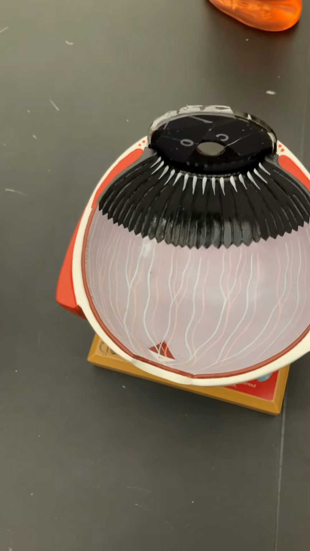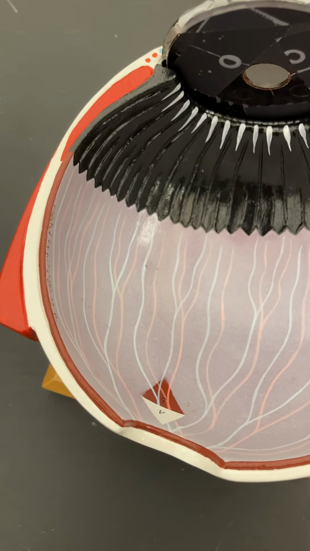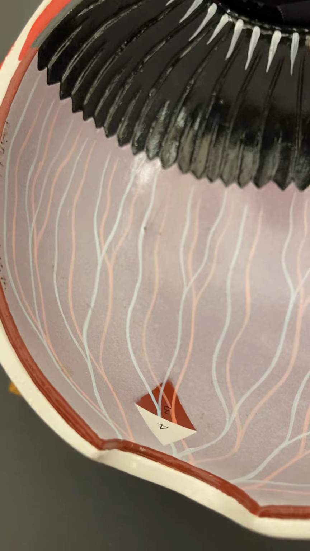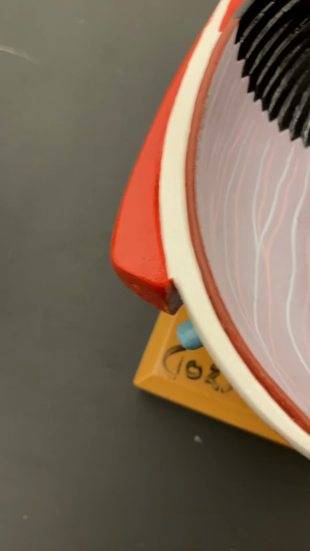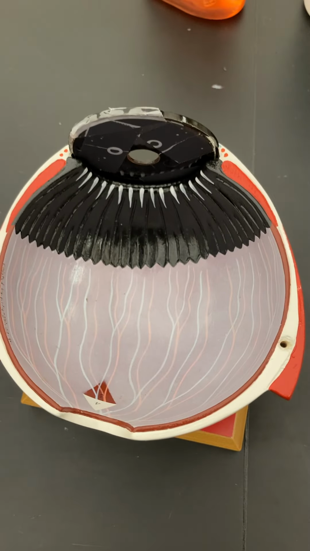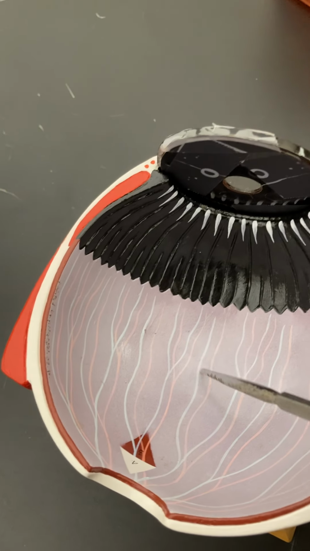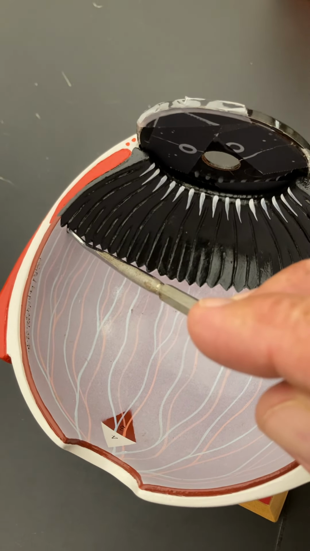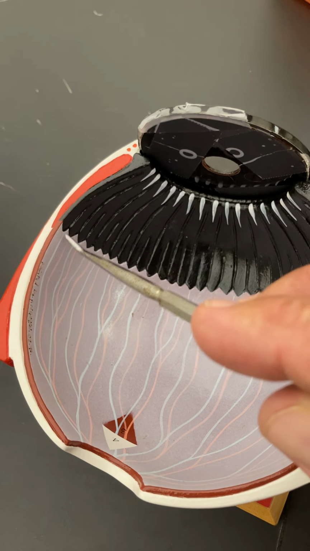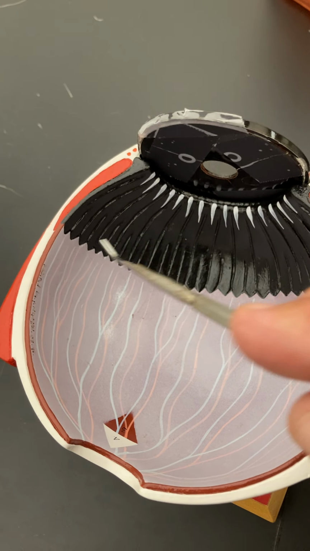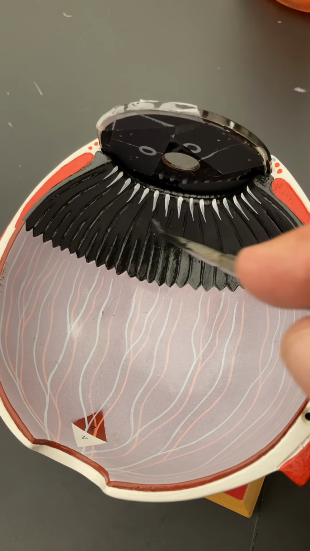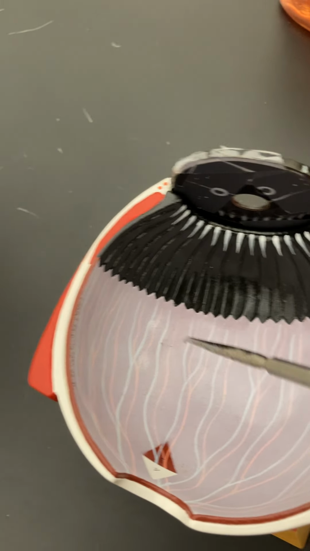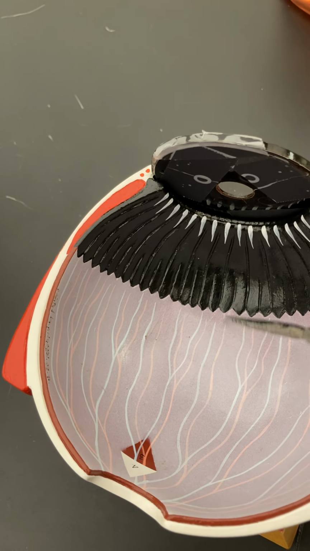Now, the sensory layer here is shown in, it looks like, gray. Okay, gray. So all of this is the sensory layer. Remember, it starts about right here. Okay, starts about right here. And this would all be the iris muscle. They're just showing it in black here because it's the posterior part. Sensory tunic, rods and cones from here back.